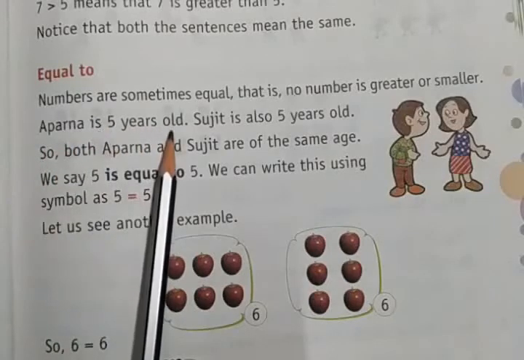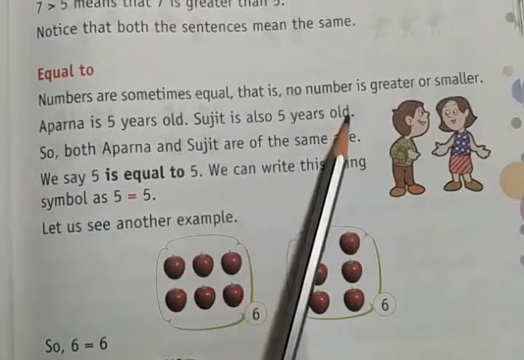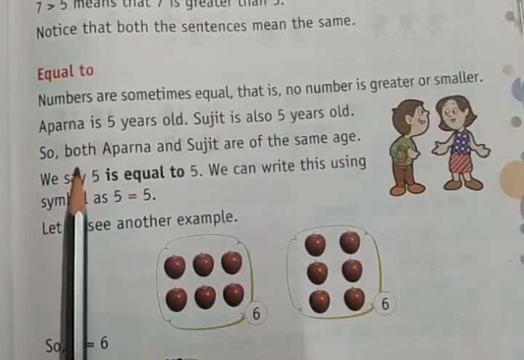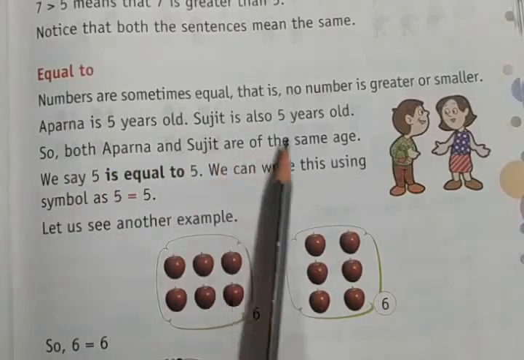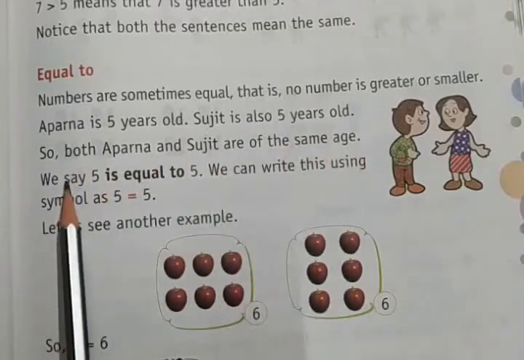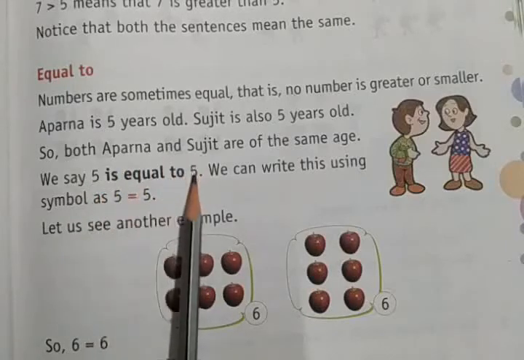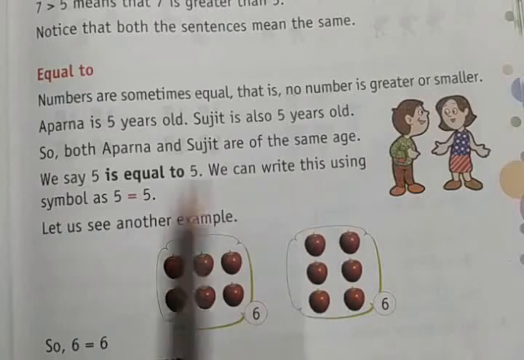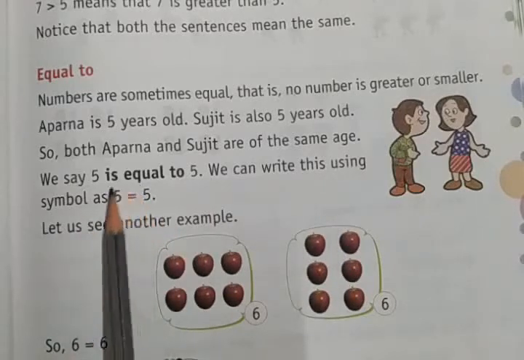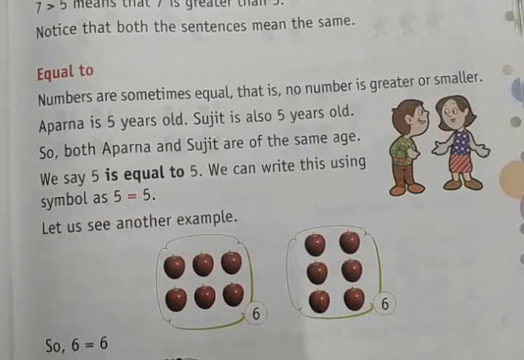Arpana is 5 years old. Sujit is also 5 years old. So both Arpana and Sujit are of the same age. We say 5 is equal to 5. We can write this using the symbol 5 equals 5. And this symbol is called the equal to sign. Okay? Right.